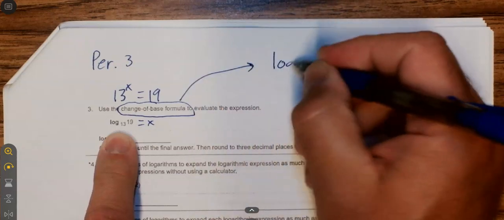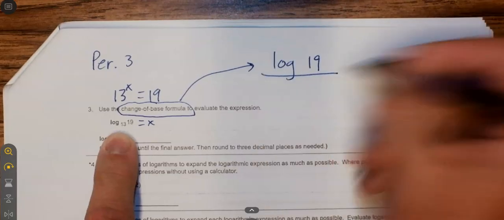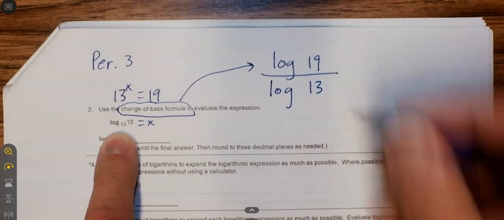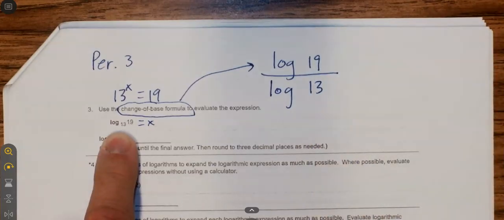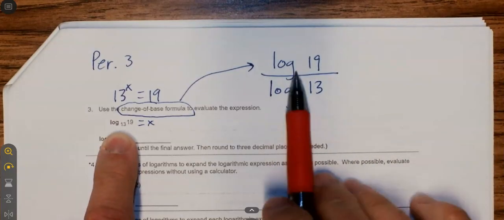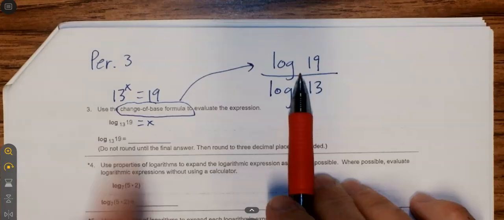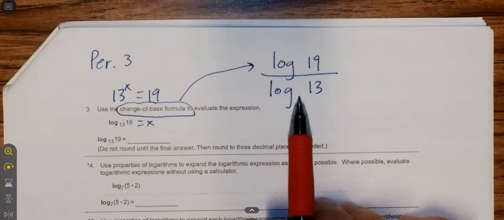And may I remind you what that is? Log of the argument divided by log of the old base. Now you get to pick whatever base you want. What base does it appear that I chose? I'm pointing to it with my red pen. What is the base that I'm pointing at? It's also right there.